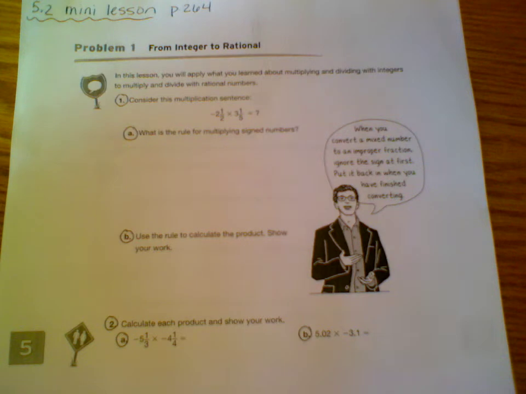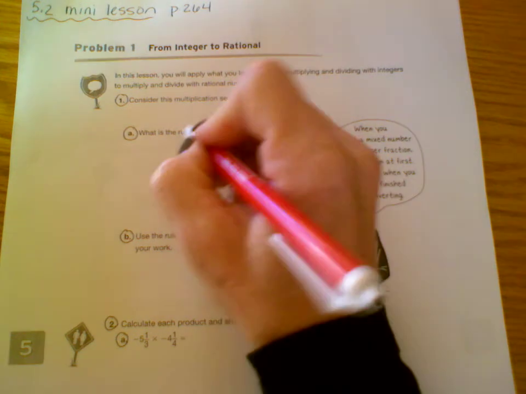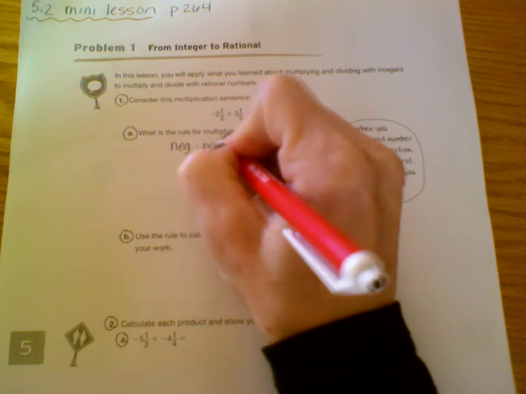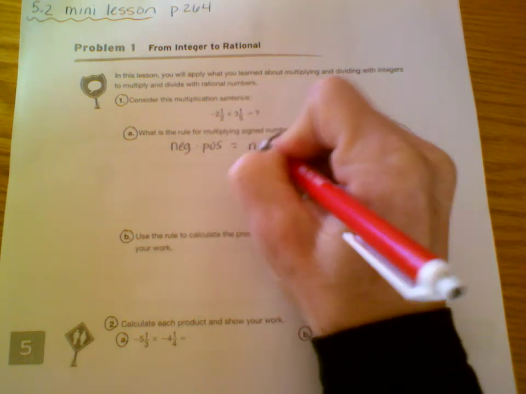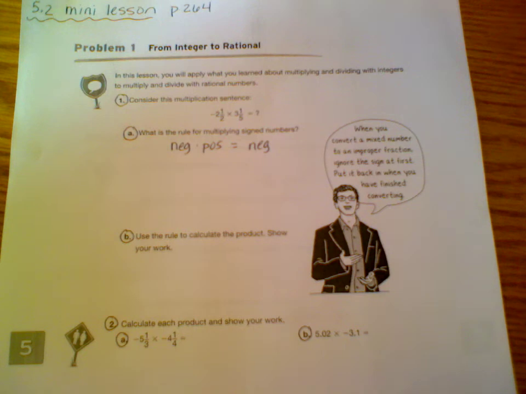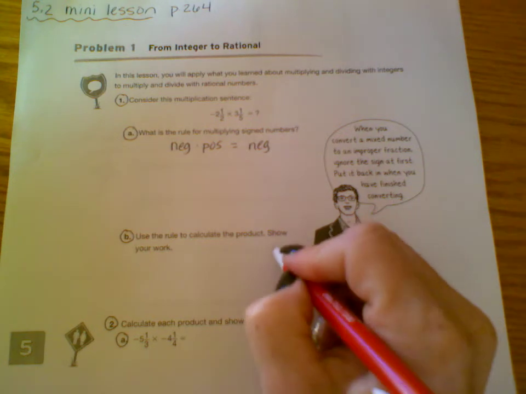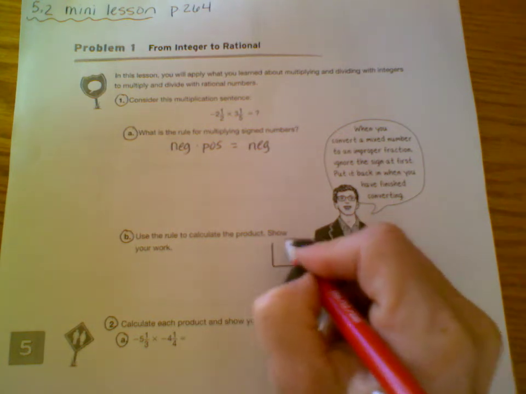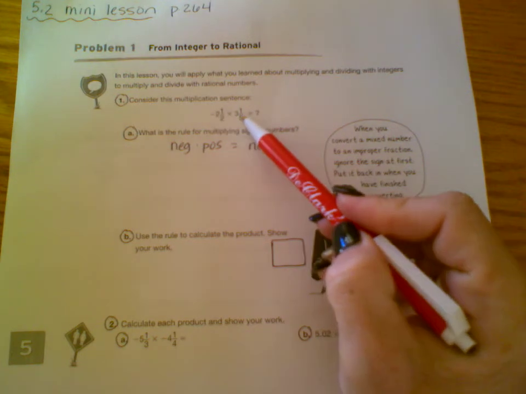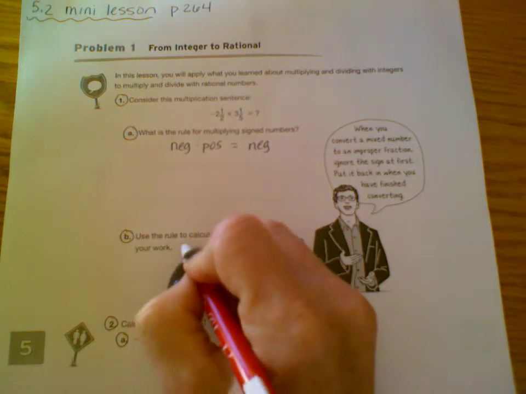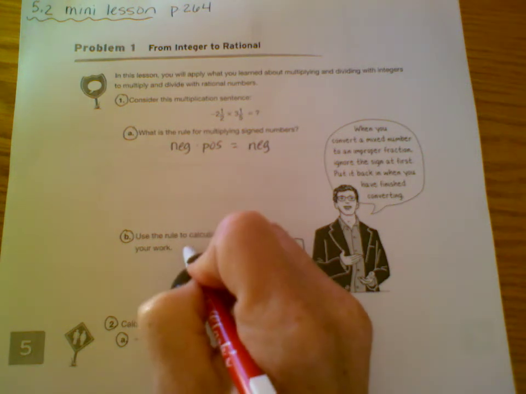What is the rule for multiplying signed numbers? So I would say here that a negative times a positive, we know my answer is going to be negative. Now they're telling me to use the rule to calculate the product shown. Show your work. So I'm going to give myself a box to put my answer in. In this case, I know my answer is negative, so I'm going to put in my number. So now really I'm just multiplying these two fractions.